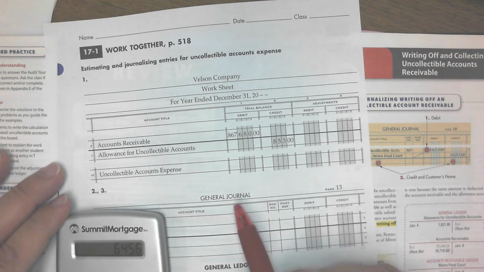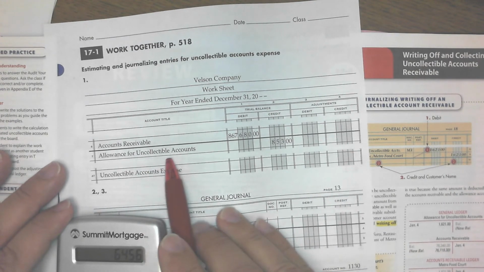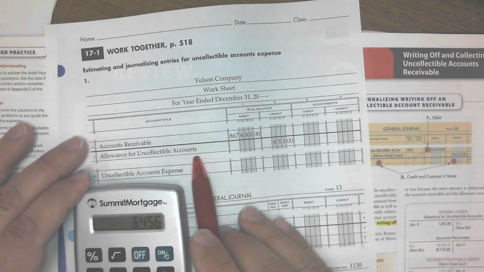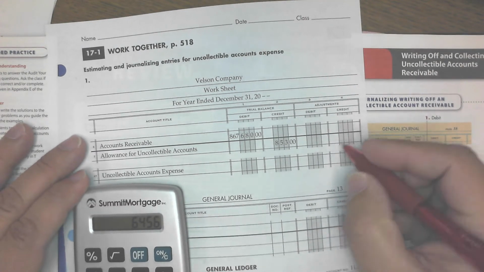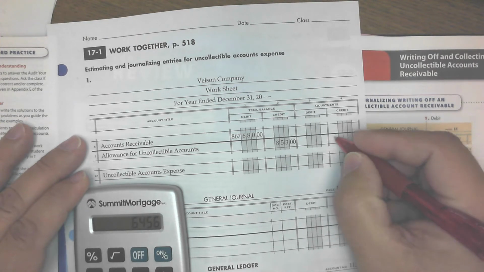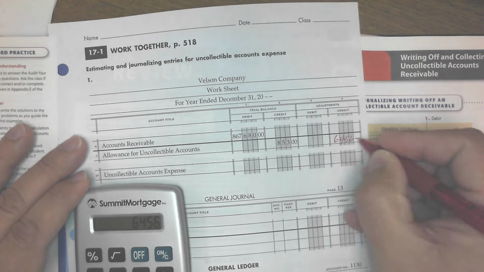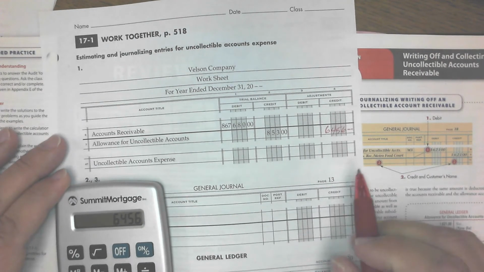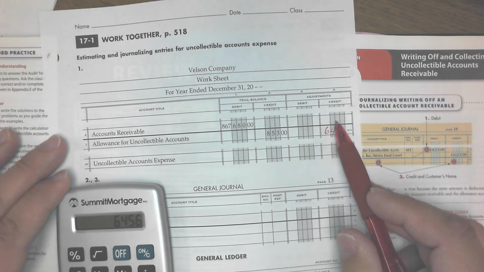So where this is going to go on our worksheet, it's got our allowance for uncollectible accounts. We're going to put that over here in the credit column, $6,456. So that goes in the credit column for the adjustments.